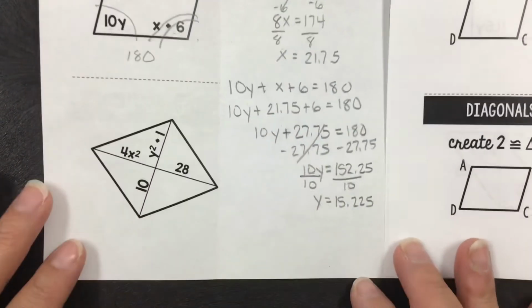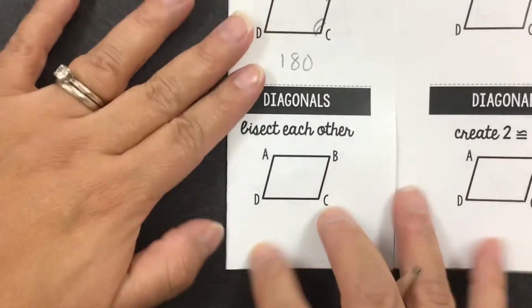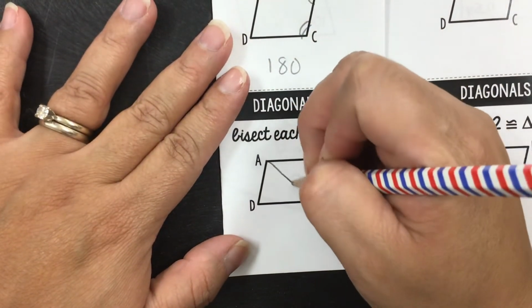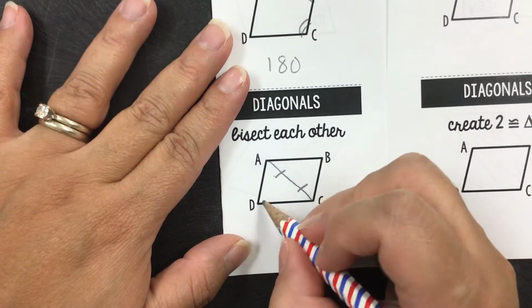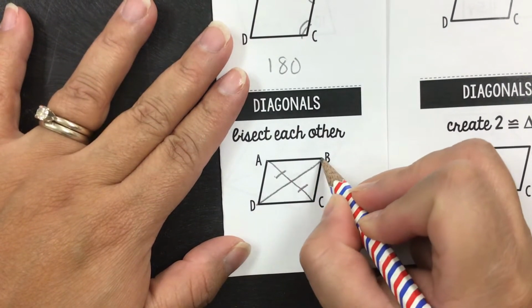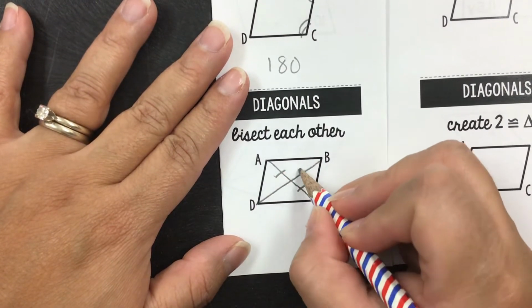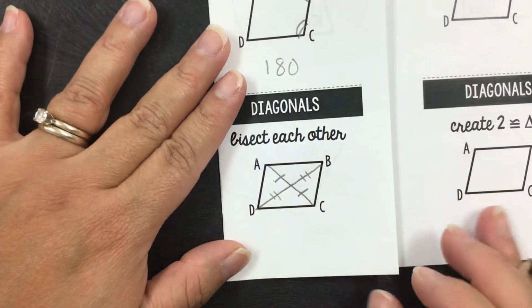All right, so the next little section is that the diagonals bisect each other. What that means is when you have a diagonal, it will be cut in half, so two equal parts, when you draw the other diagonal. This diagonal does not have to be equal to this one, so I'm going to make different markings that they're different measurements, but it would still cut each other evenly.